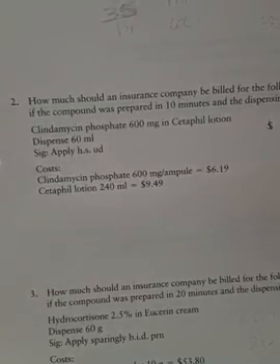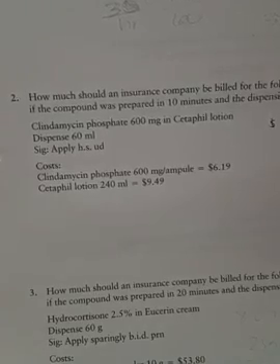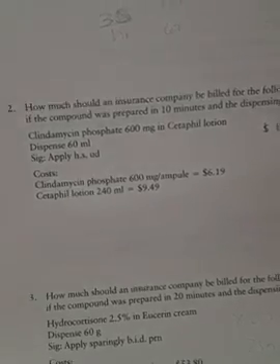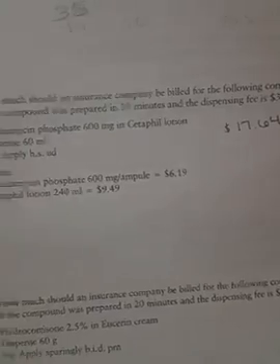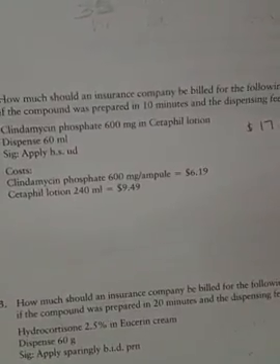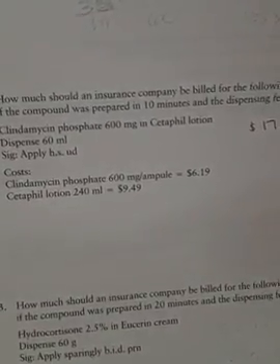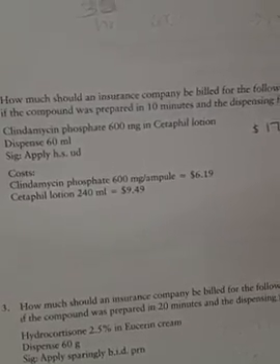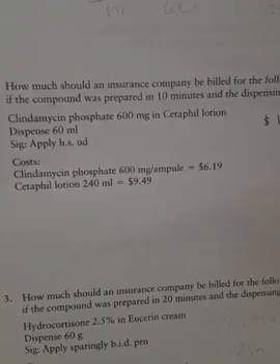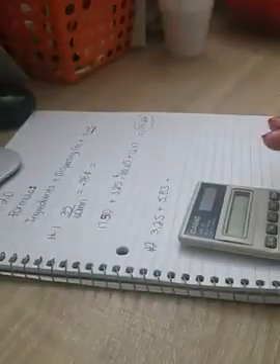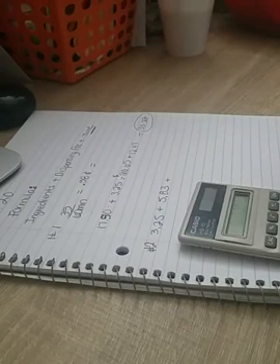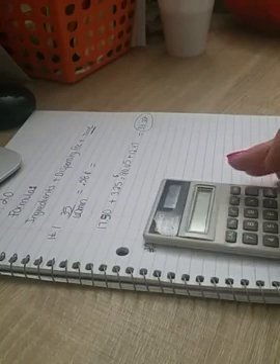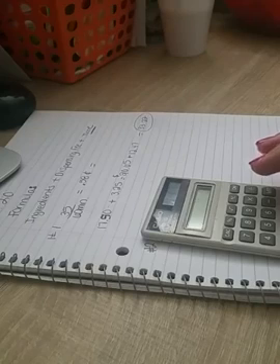And here it states that clindamycin phosphate 600 milligram per ampule is a total of $6.19. So we're going to use an entire ampule in this case because that's what you need to put in your 60 ml. And then it also says Cetaphil lotion 240 ml equals $9.49. But we're not going to use the entire $9.49 worth because that's 240 ml. We just need 60 ml.